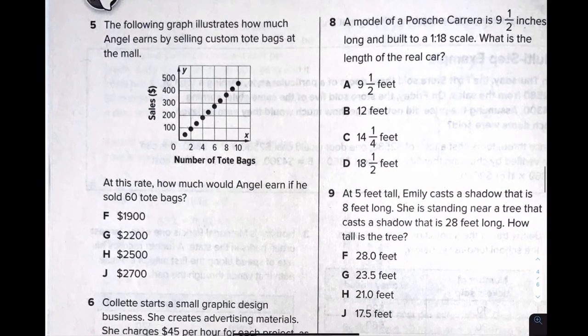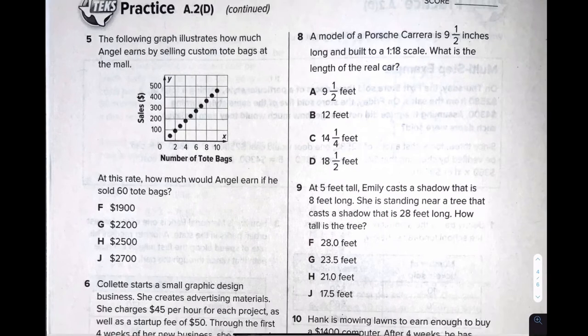Something more on the level of what's going to be on the test is going to be like number 5. We have this graph. It looks like if we drew a line through it, well, we won't draw a line through it, but if we did, it looks like it would go through the origin.